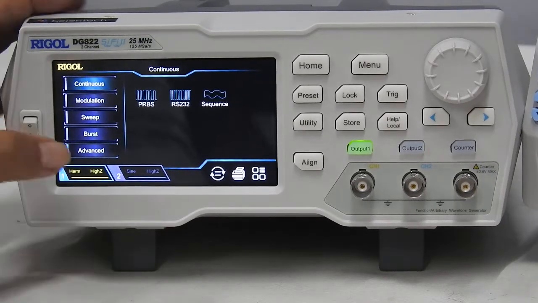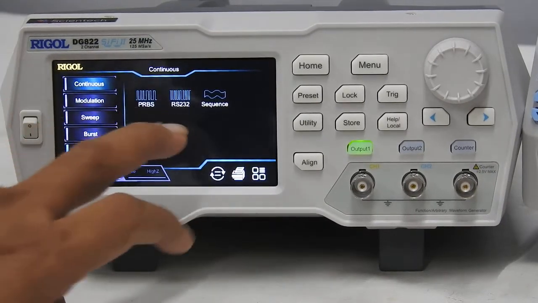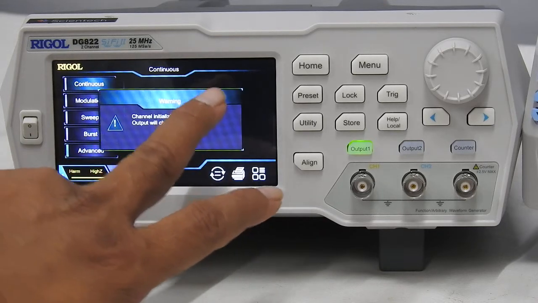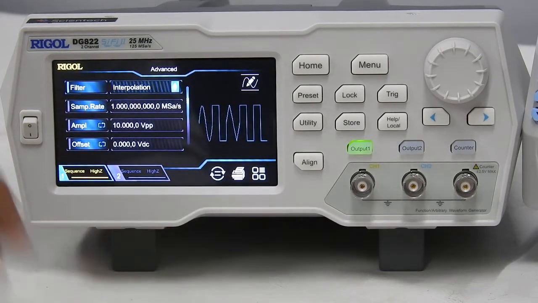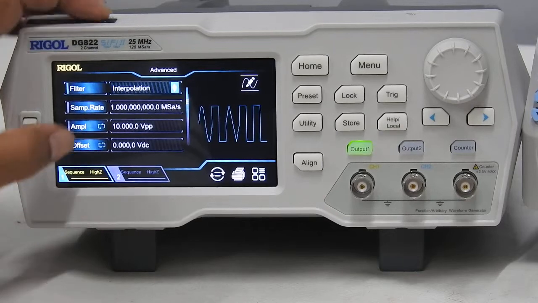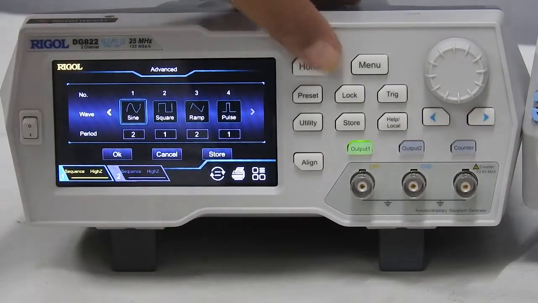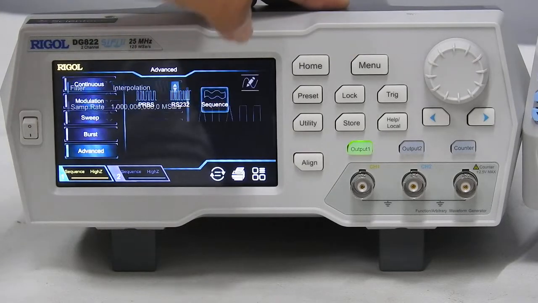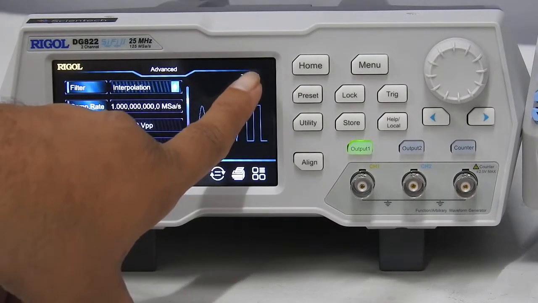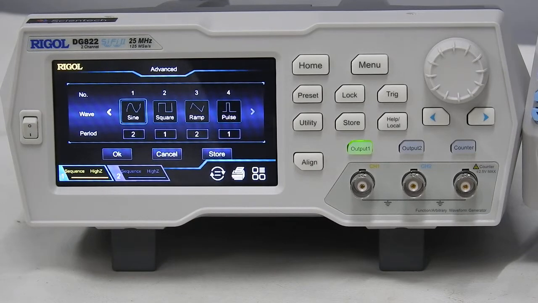So now let me go back again to the advanced menu, where we have already seen RS Studio. Now let's go to, say for example, the sequence menu. This is an editor, so I just press that.